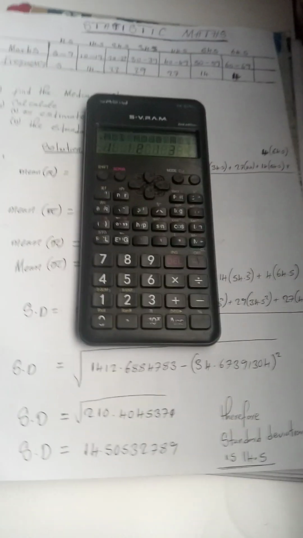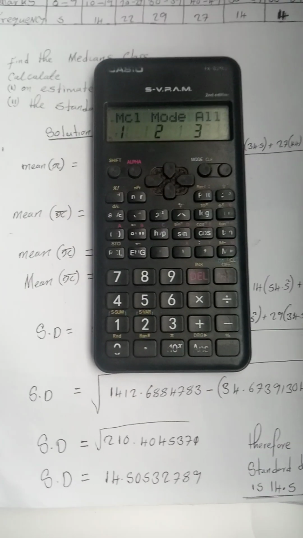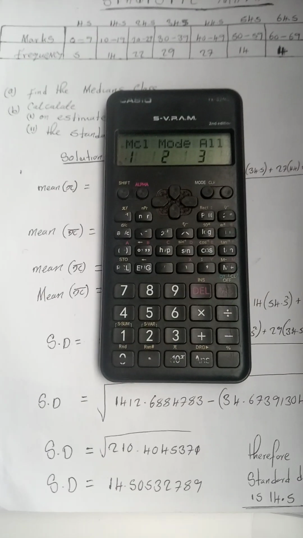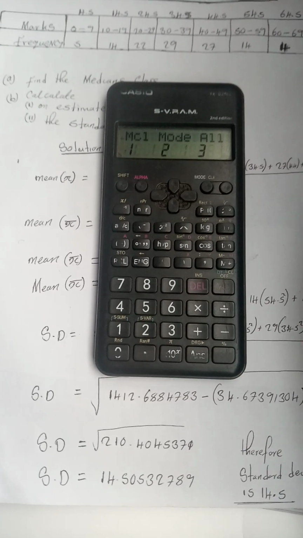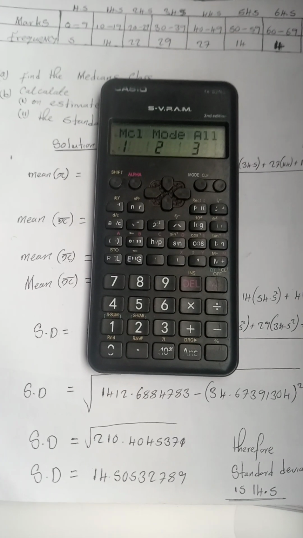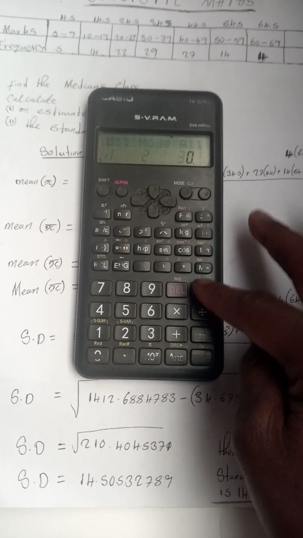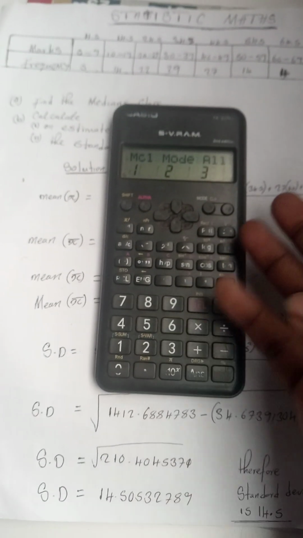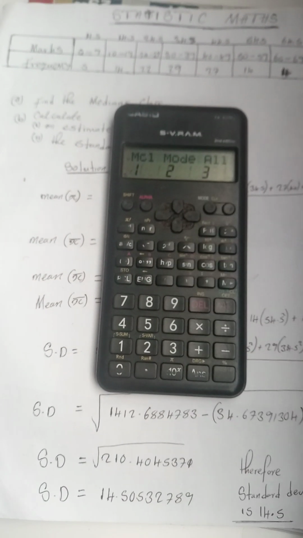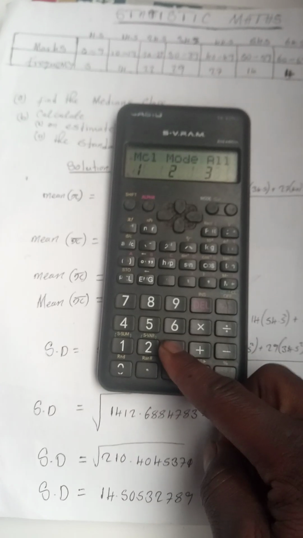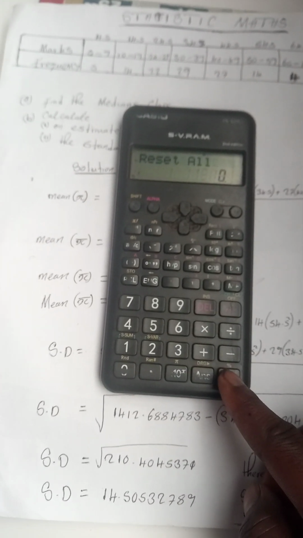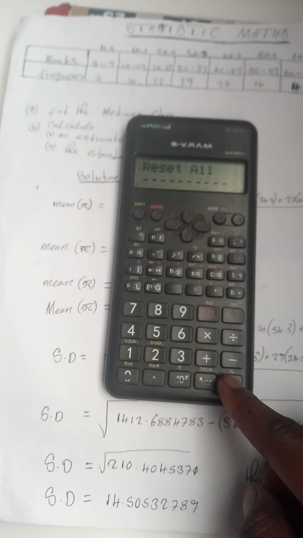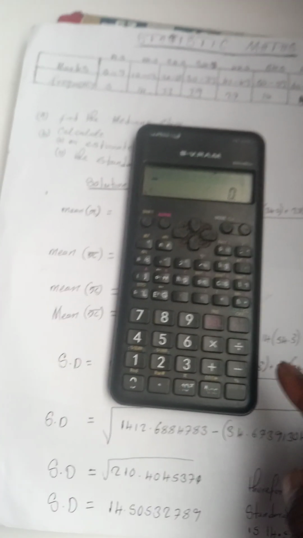I emphasize that when doing this function, you are supposed to first erase the calculator and start afresh in order for the calculator to process well. How do you start afresh? By typing shift, then mode. This is going to give you the option to erase, so you press 3, then equals, until the dotted line has disappeared.